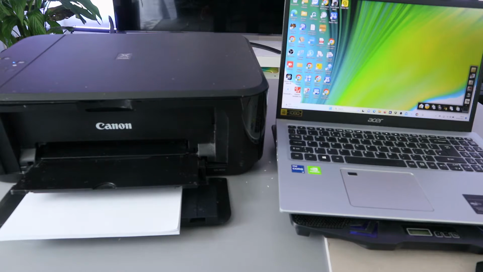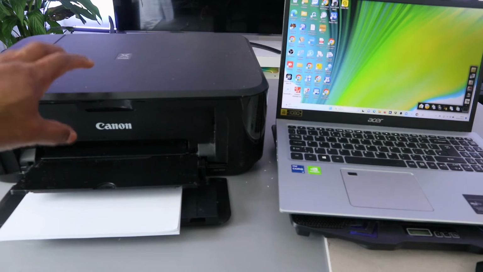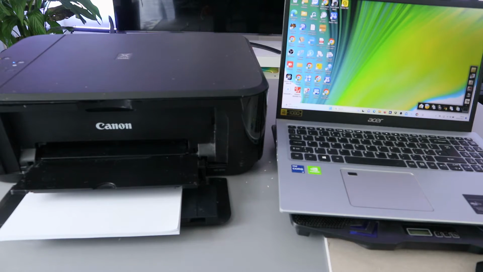What you need to do is make sure your printer is connected to the Wi-Fi network, and the same applies to your laptop. So basically, you need to make sure your printer and laptop are connected to the same network. Once that's done, make sure you switch the printer on.